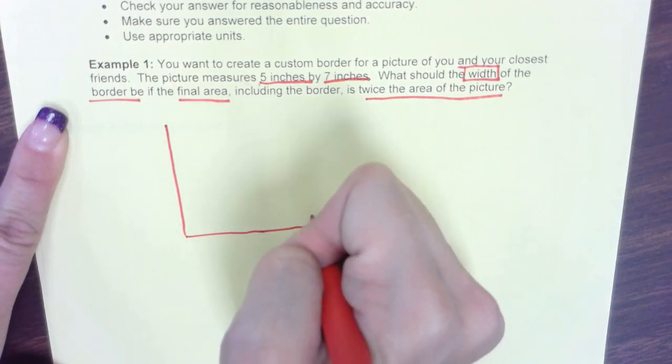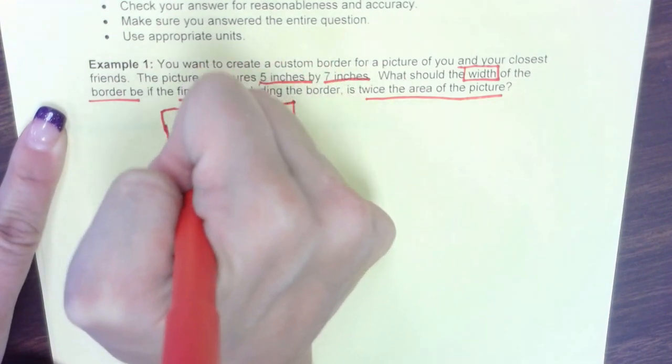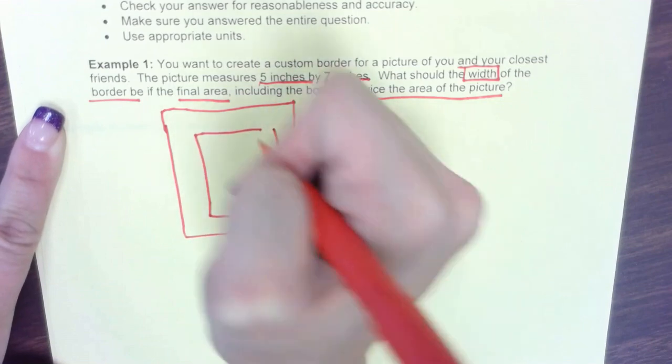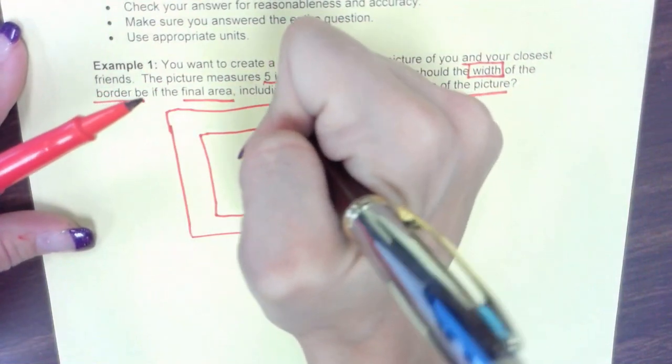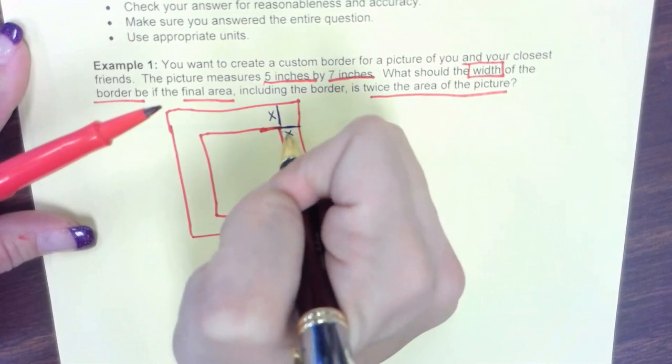So here is my frame, and my picture is going to be inside. What we don't know is this border, the width of the border.